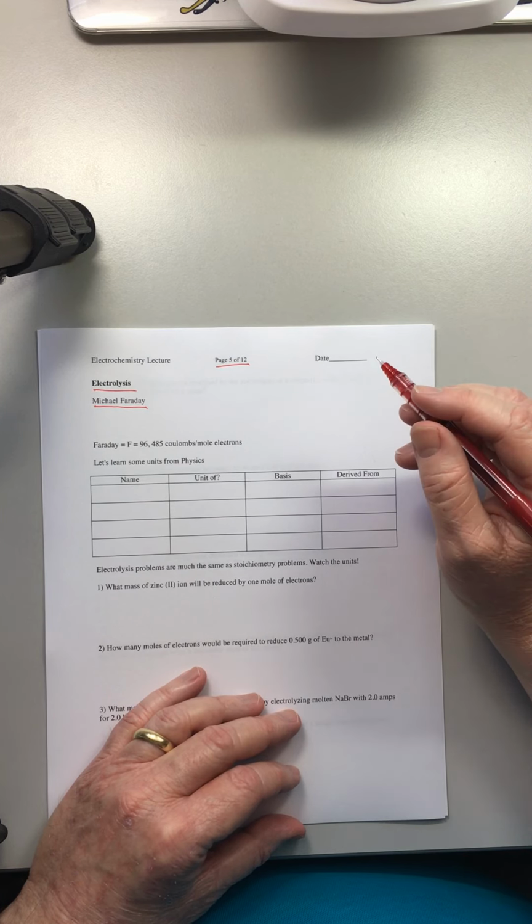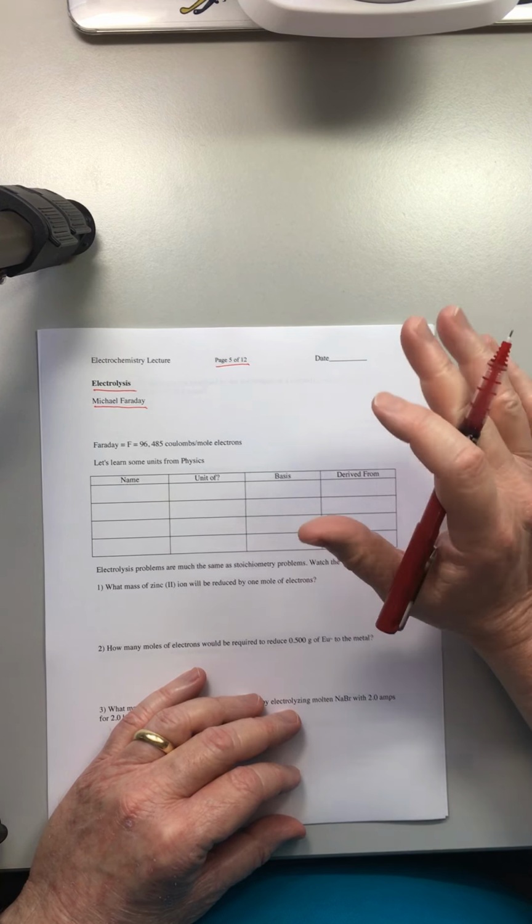So what we'll do, just to sum it up, is say that he is the person that connected chemistry and physics together, okay? And he measured the charge on a mole of electrons and found it to be 96,485 coulombs. And today that's actually referred to as the Faraday. Now, coulombs. We better talk about some units here from physics.